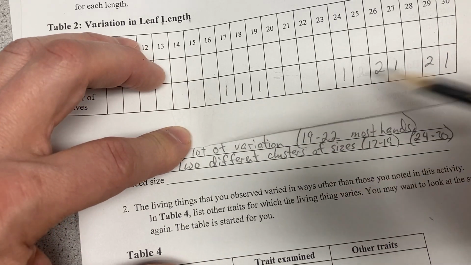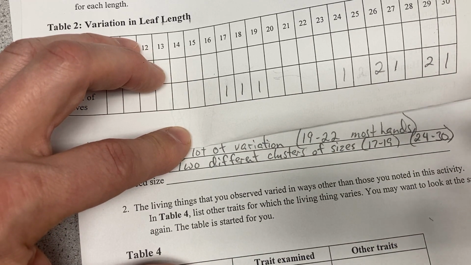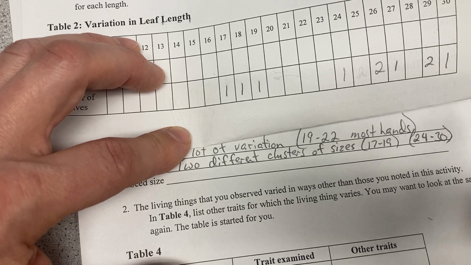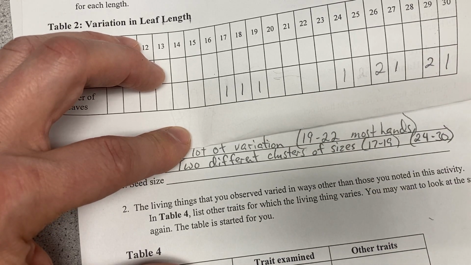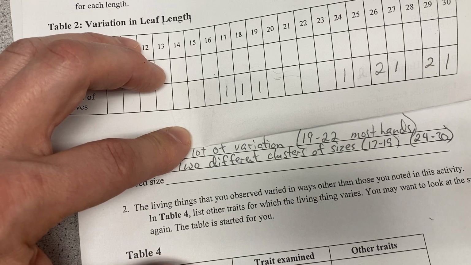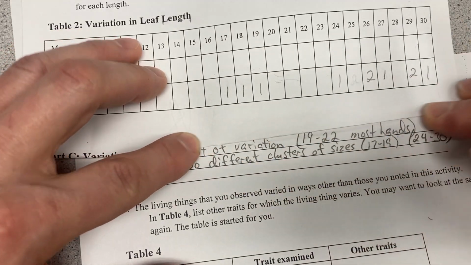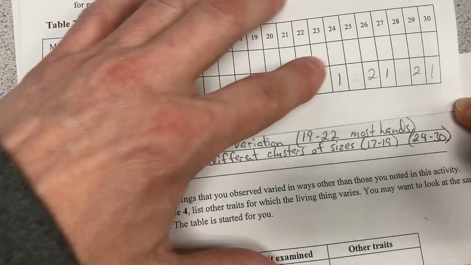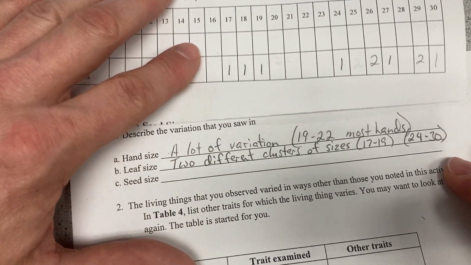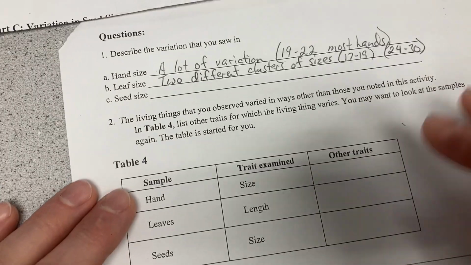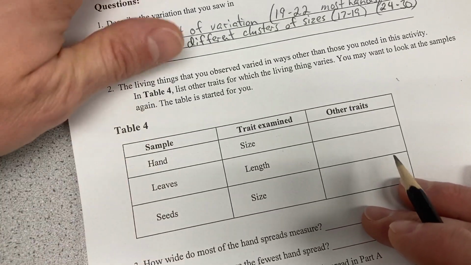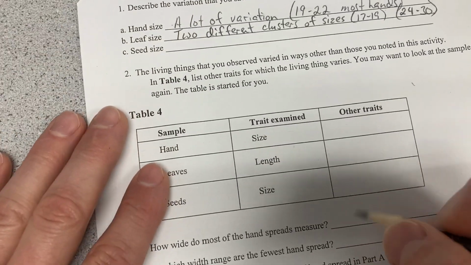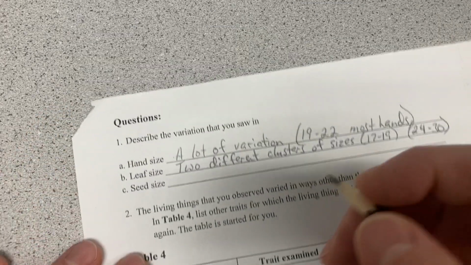But this would actually create what's called a bimodal graph, and it tells us something about populations. When we see this, it tells us something really specific. I'm doubting that this is really how the data would appear if we looked at more leaves, but it's just kind of fun to talk about it like this because it did come out that way, okay? All right, so let's look at some characteristics that we might have examined. Oh, we missed seed size, didn't we?